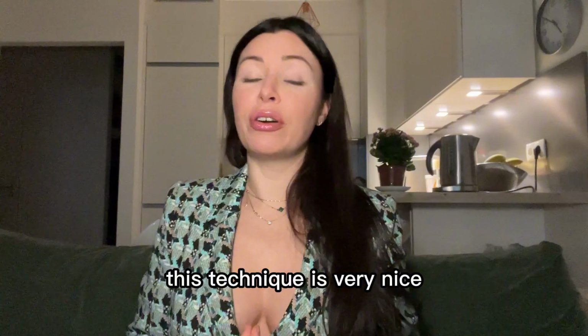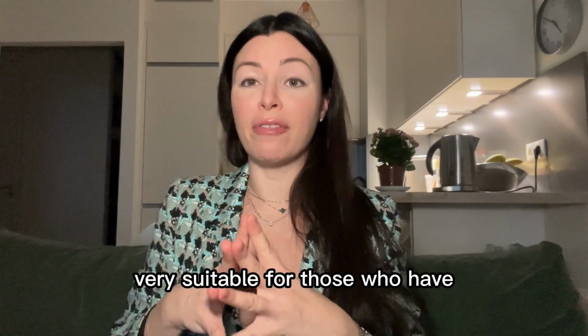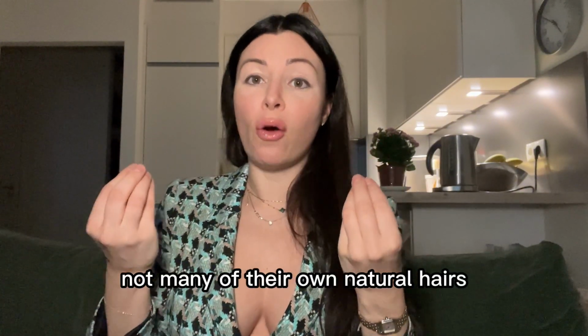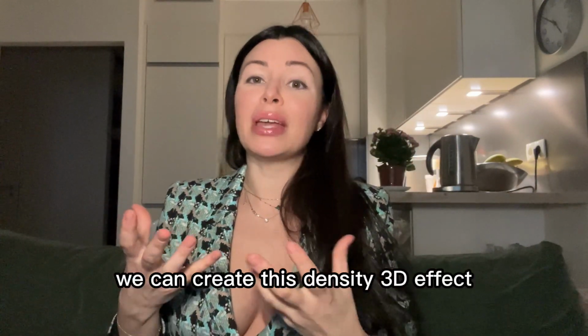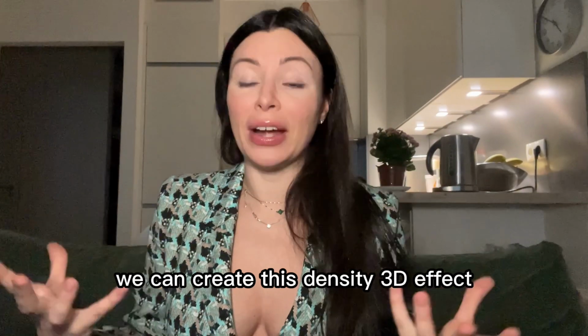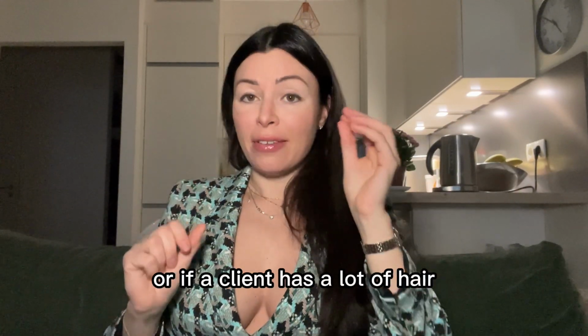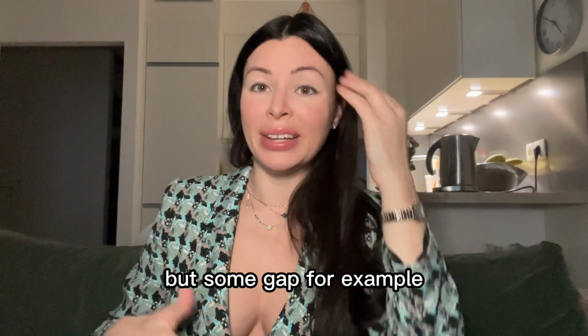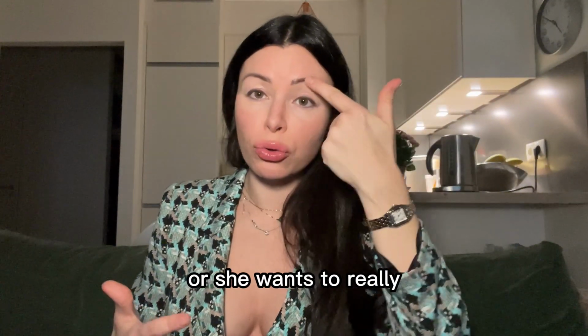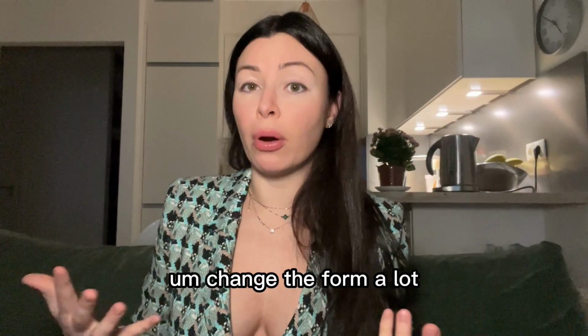This technique is very nice, very suitable for those who have not many of their own natural eyebrow hairs. Like this, we can create this density, 3D effect. Or if a client has a lot of hair, but some gap, for example, or she wants to really change the form a lot.